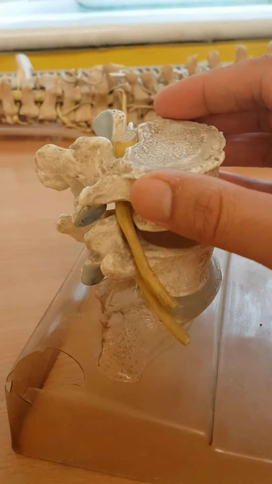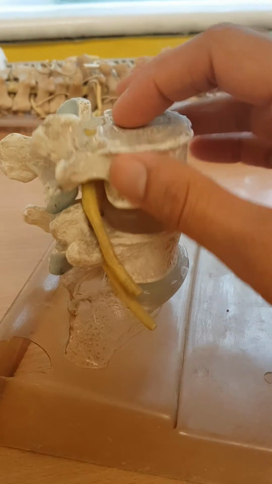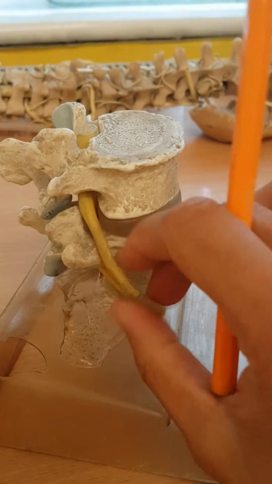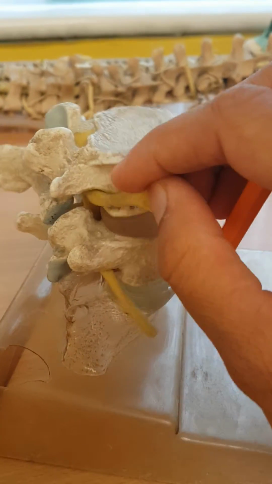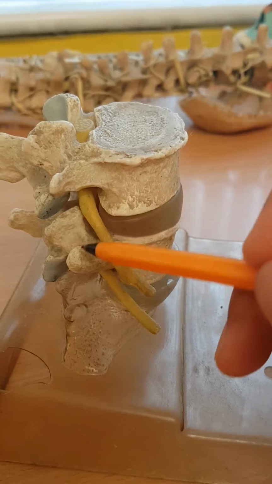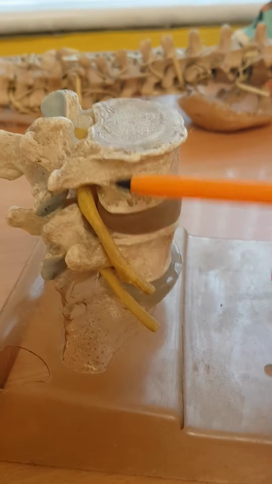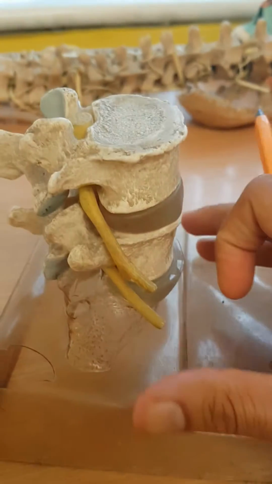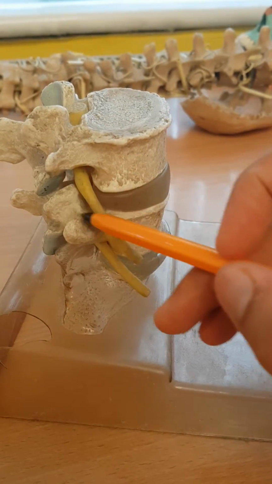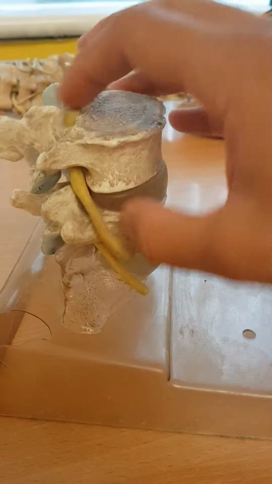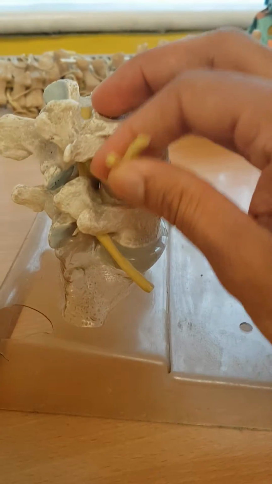Rather important from a clinical viewpoint, as the two vertebrae come together, they form a little hole over here, and that hole is through which the spinal nerves exit. This is what we call the intervertebral foramen, between the vertebrae. A foramen is a hole, and these are what we call the IVF, the intervertebral foramen, through which the spinal nerves exit, and it is in this region that you get the entrapment of nerves.